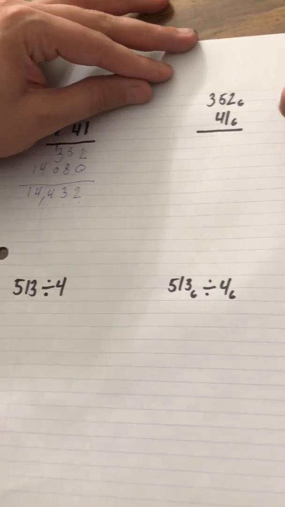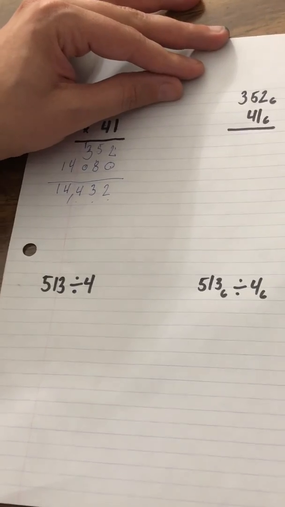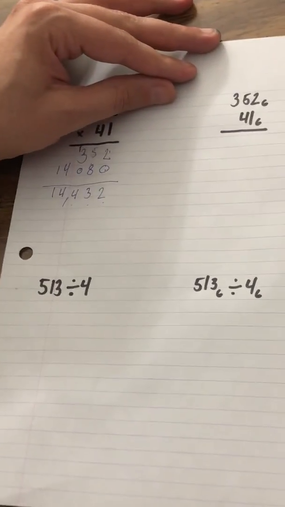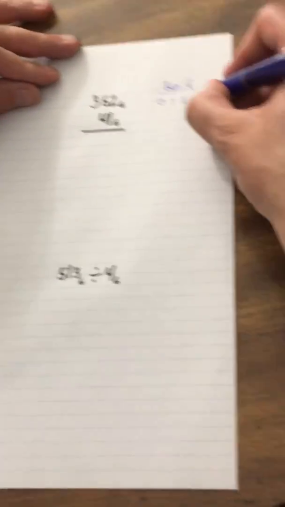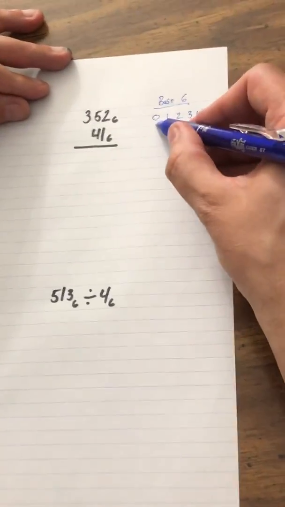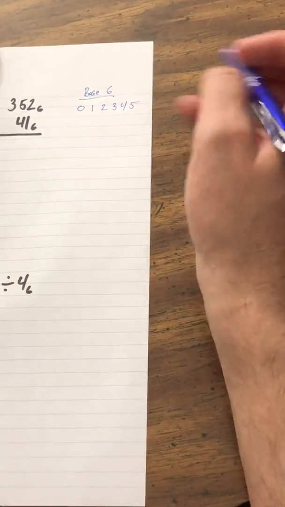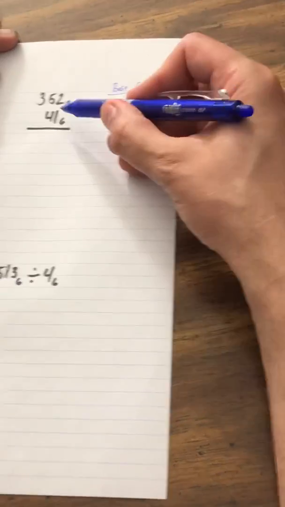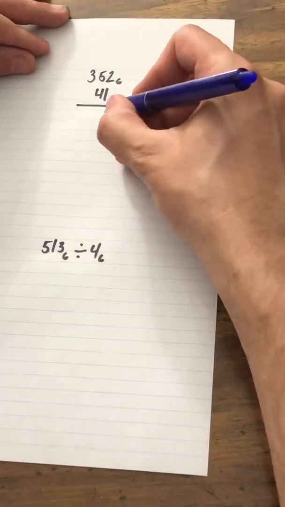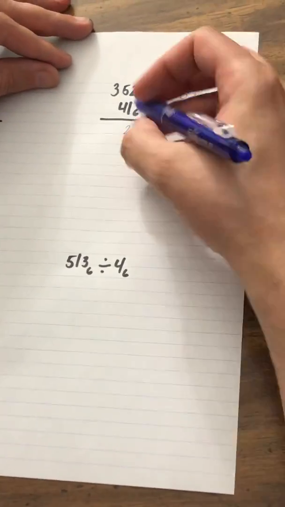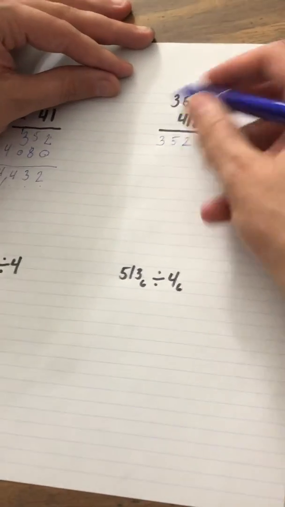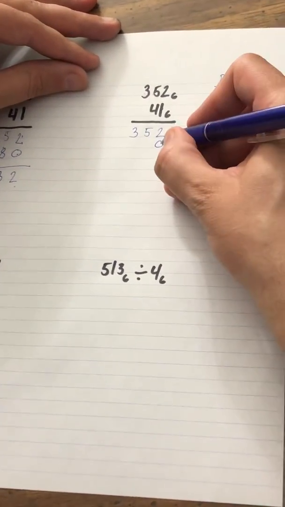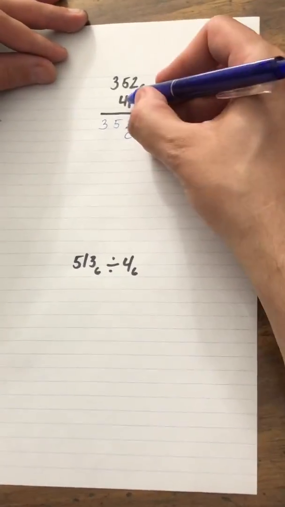Now, in base 6, we don't have all the numbers. If you remember, in base 6, we're only going to be using the numbers 0, 1, 2, 3, 4, and 5. So these are the only 6 numbers we'll use in base 6, and it tends to work the same way. For instance, 1 times 2 will still be 2. 1 times 5 is still 5, and 1 times 3 is 3. The same step kind of happened there. Once again, we put this placeholder down, move over for the next one.